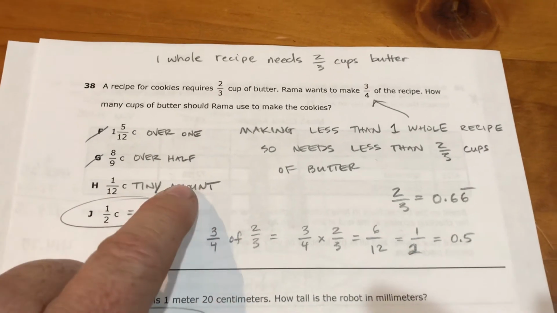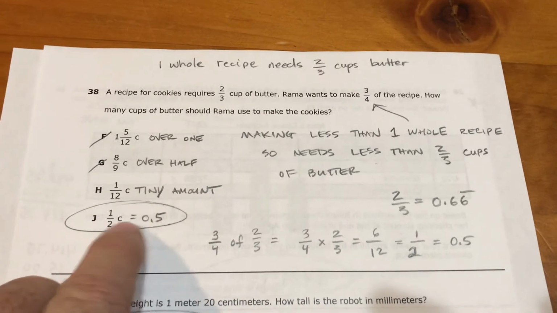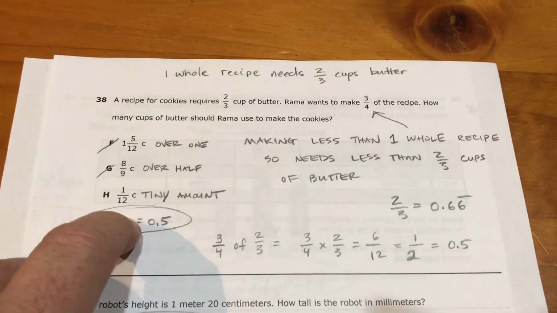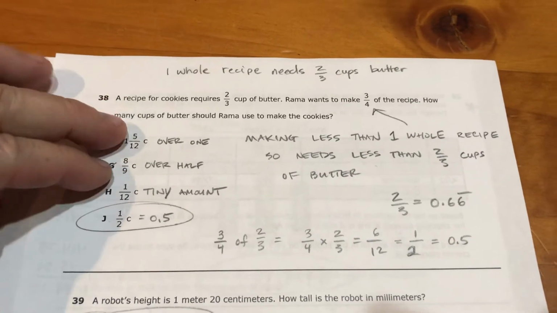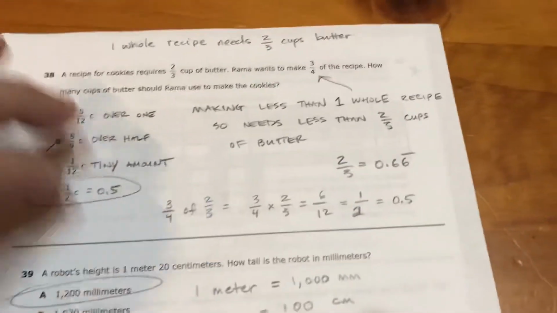1/12 is a very tiny amount. 1/2 is exactly half, so these two at least are half or less than half, so H and J make sense. These two are over half or over 1.